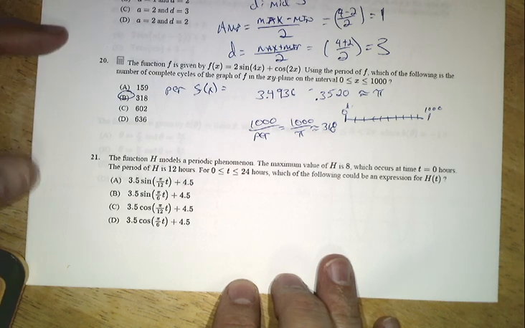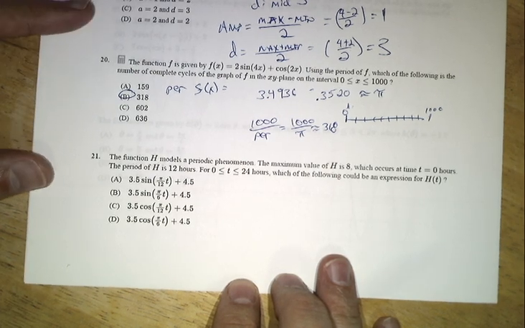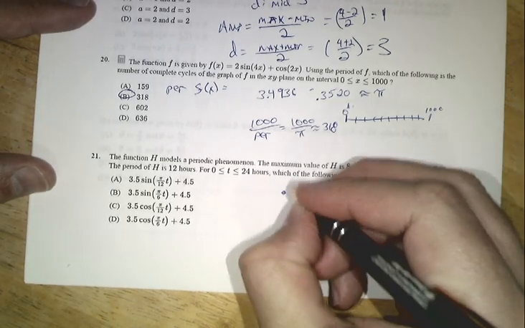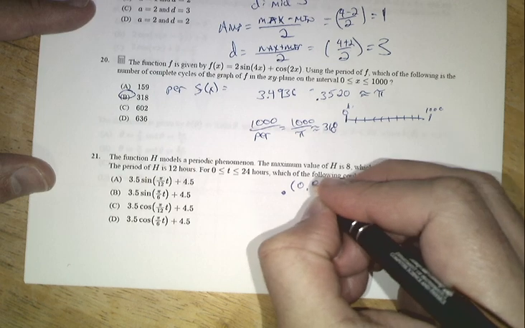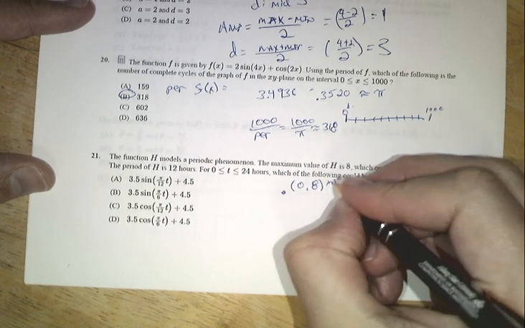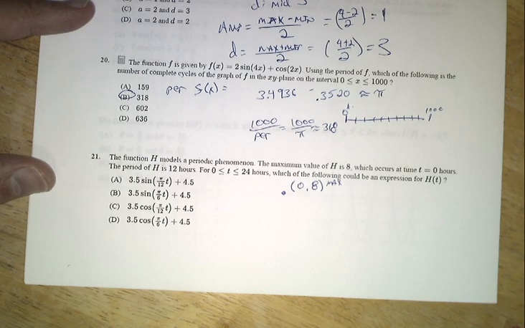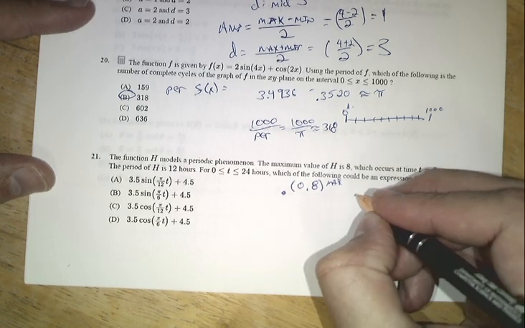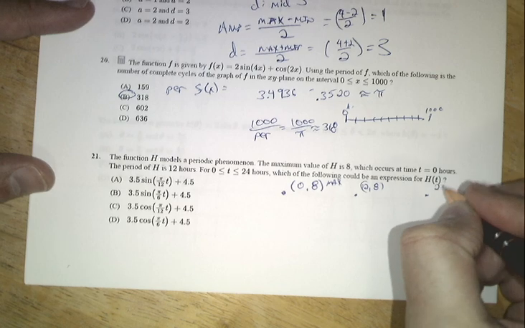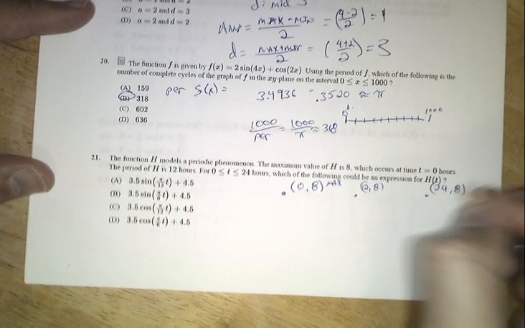21. The function h models a periodic phenomenon. The maximum of h is 8, which occurs at time equals 0. So I have some point here, and it is (0, 8), and it's a maximum. The period of h is 12 hours, so it repeats every 12 hours. So then we would also have (12, 8) as another one, and over here again should be (24, 8).